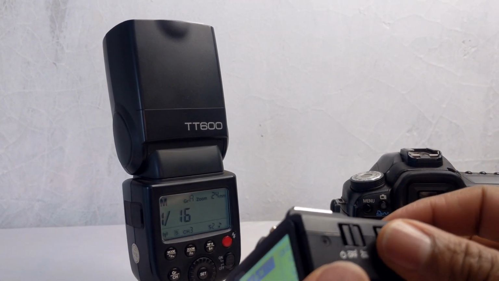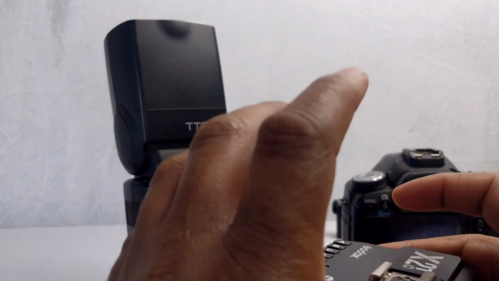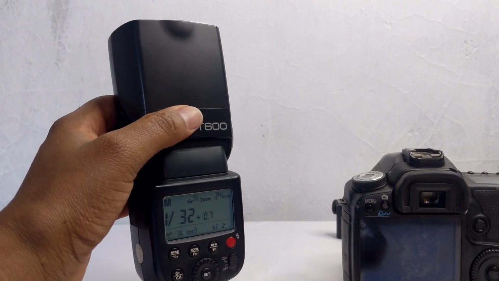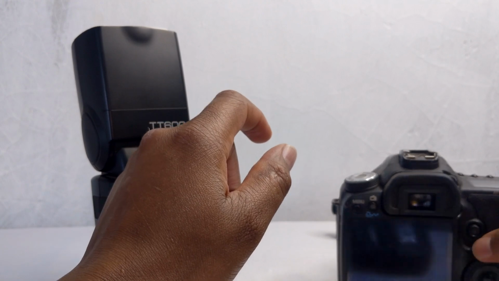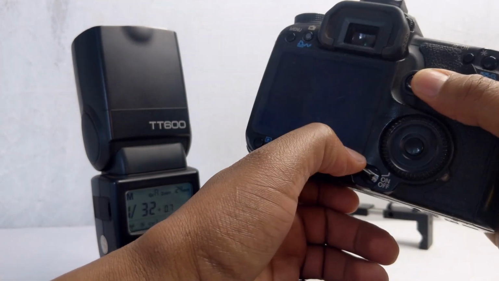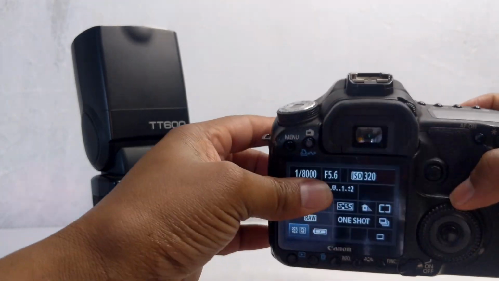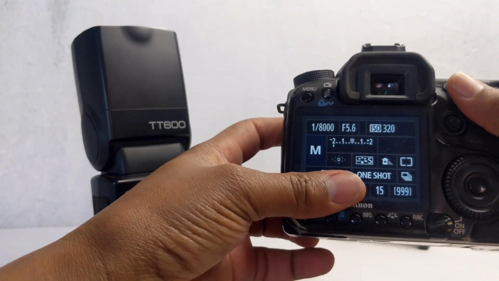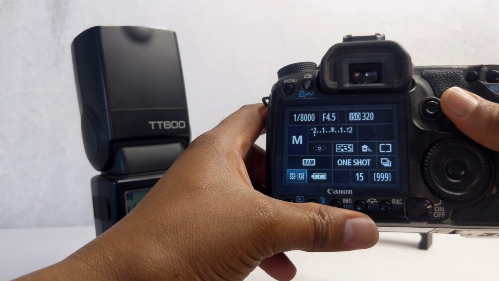The reason why you need to use this trigger to control this speedlight is that when you use the built-in flash on a camera like this Canon 1500D, what happens is that you cannot break the sync speed.